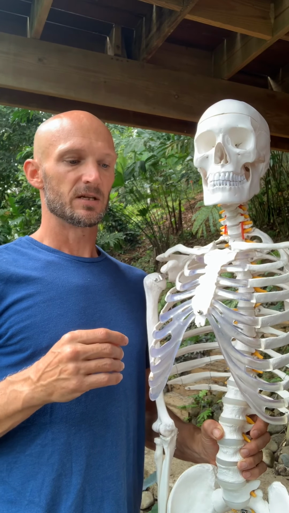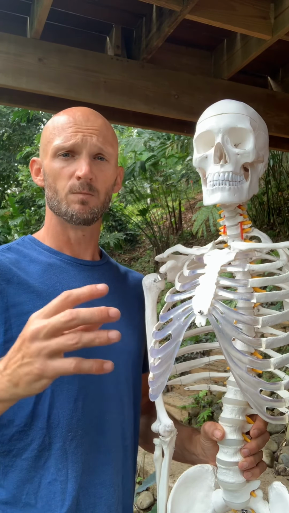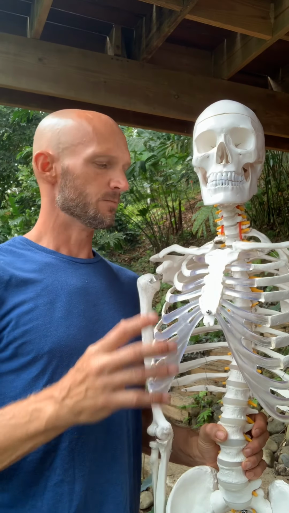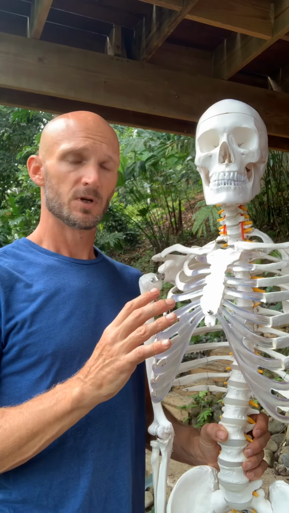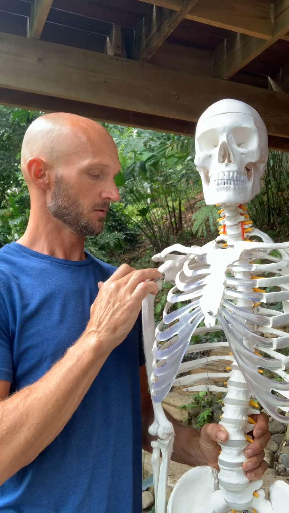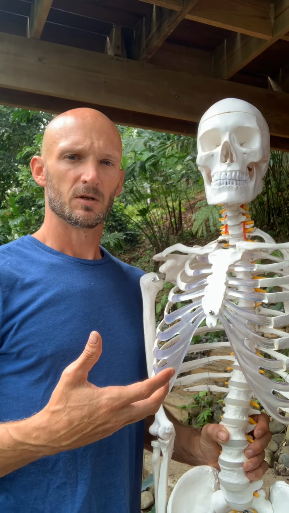So in placing a high degree of demand for stability on a region that is built for more mobility, we can look for ways to help bring in stability in this region. And we can do so by looking at the 4 joints that work together, that coordinate the movement of the shoulder for regions to create stability.